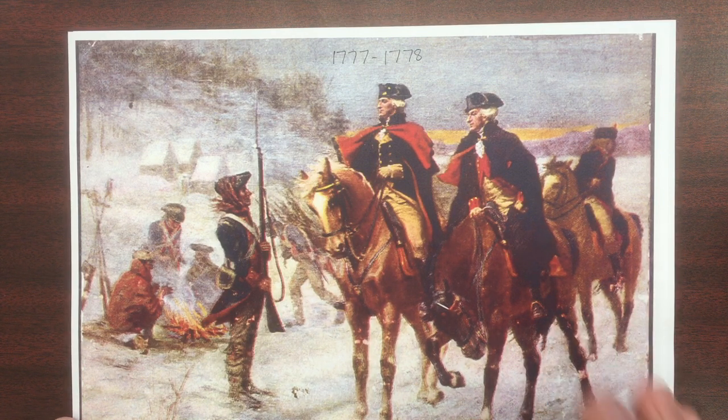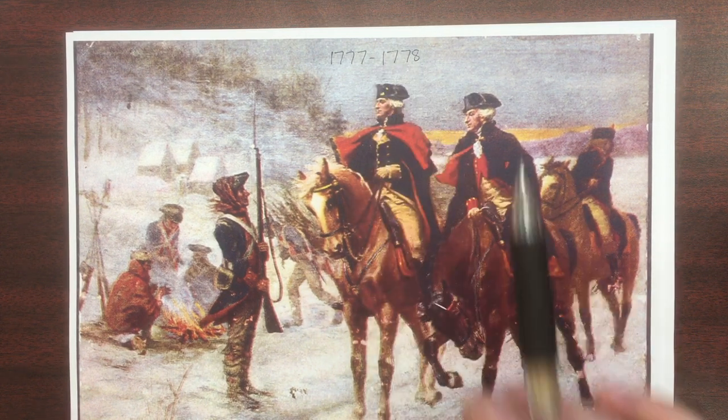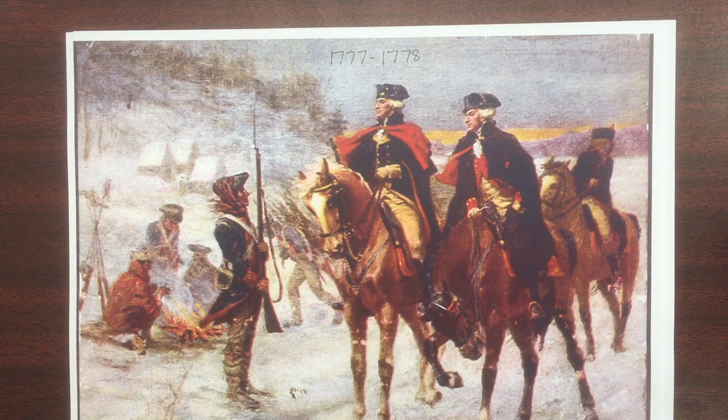But the other thing that's even more important about this is that France and England in 1777, 1778 get into a war in Europe and in the Caribbean. And so Britain gets distracted or needs to put its troops elsewhere. And so this is an enormous help to the American cause.